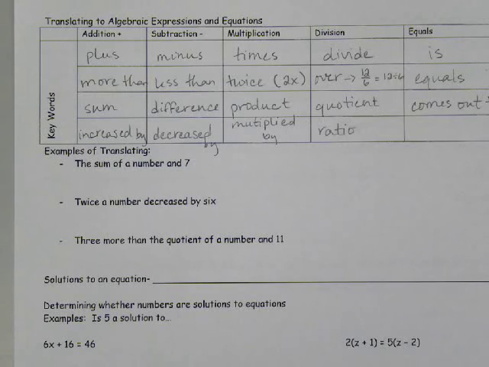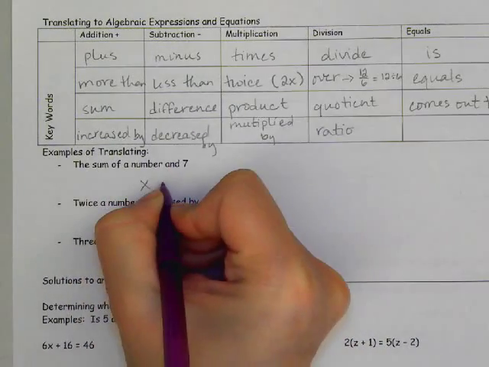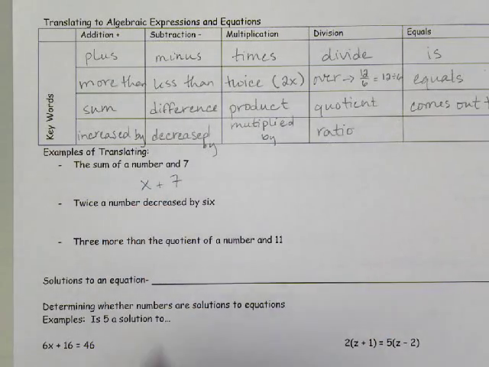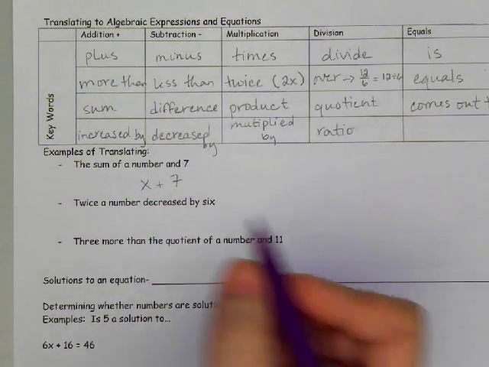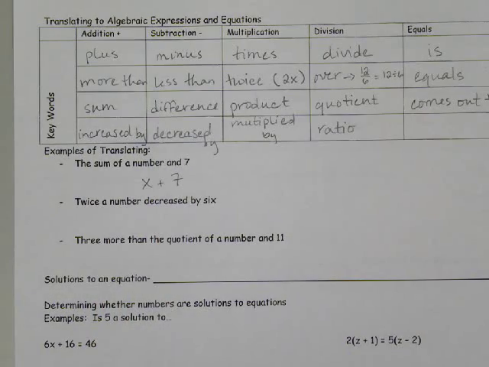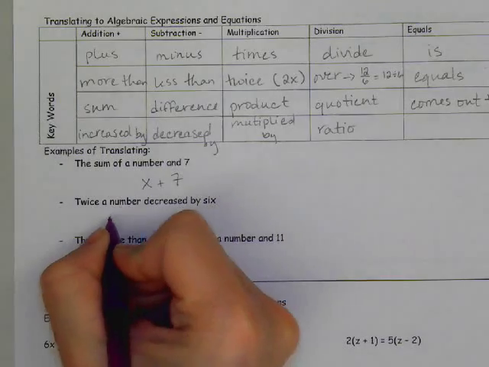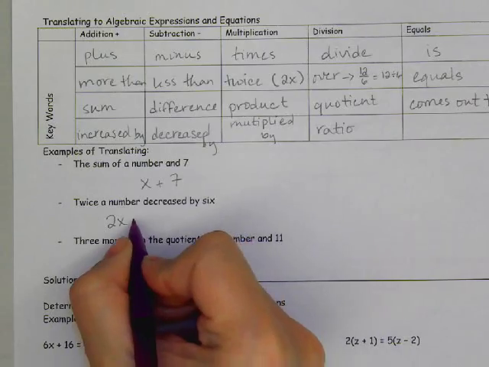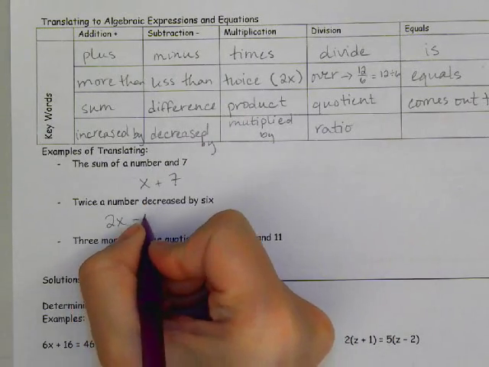So if I look at some of the examples of translating, the sum of a number and 7. When it says a number in that vague way and it doesn't tell you what it is, that's when you're going to use a variable. You could use A, B, C, all the way to Z, whatever you want to use. Generally speaking, people use X. So the sum of a number, X, and 7. Sum means that we're adding, so X plus 7. Twice a number decreased by 6. Twice a number indicates 2 times x, so 2x, and then decreased by 6 means that we are subtracting, so minus 6.